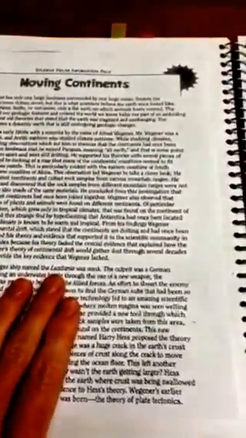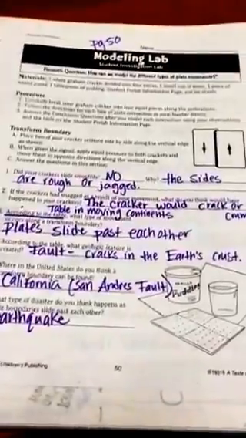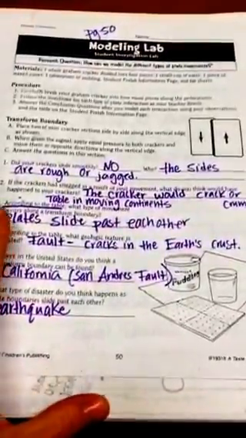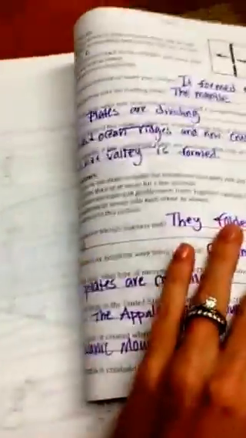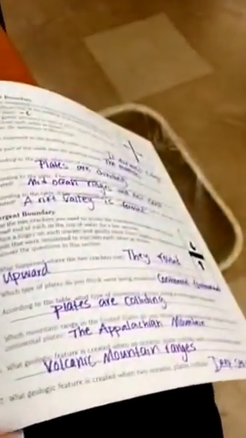On page 49 is the Moving Continents packet, and across on page 50 is the modeling lab we did with the graham crackers and pudding and modeled the different types of boundaries.